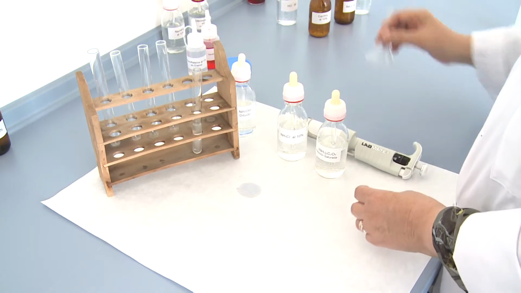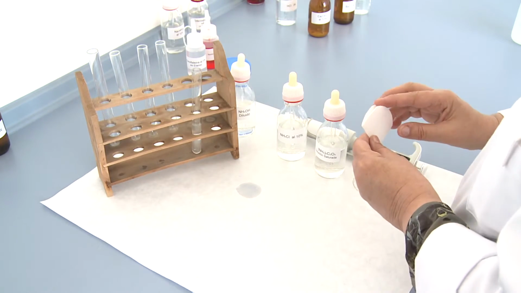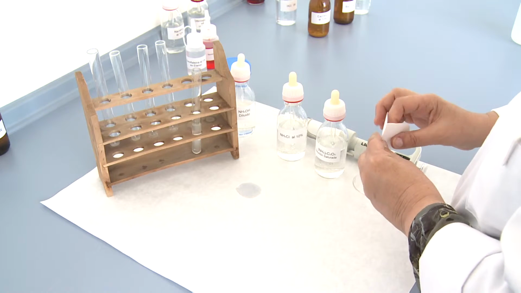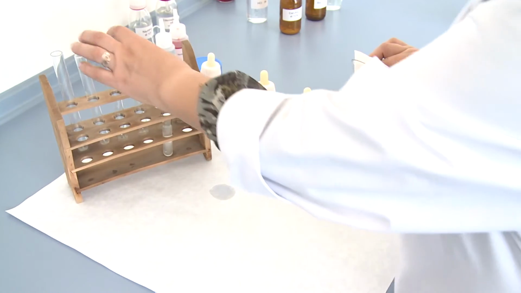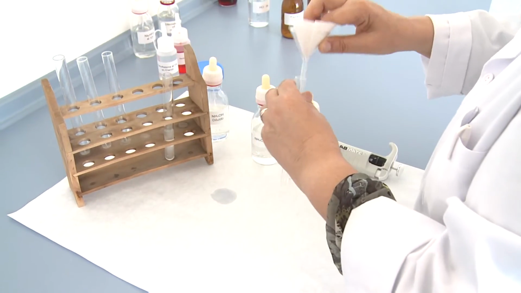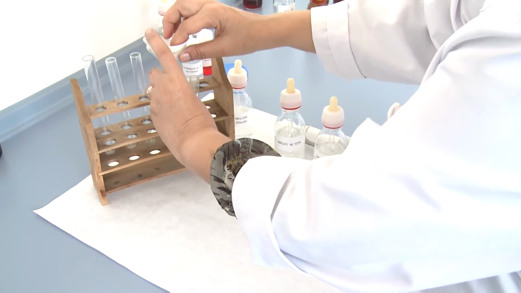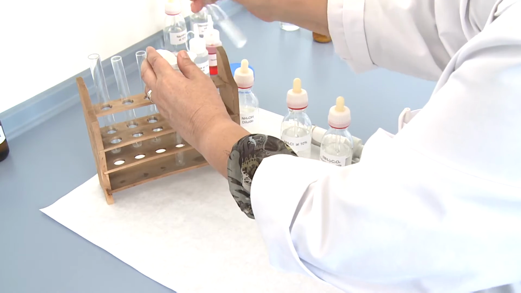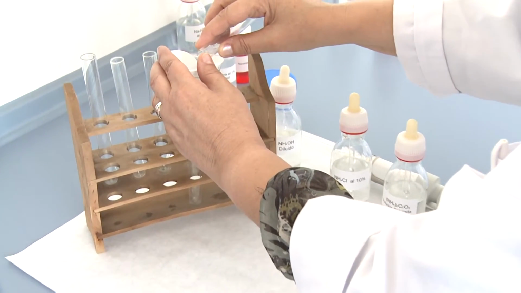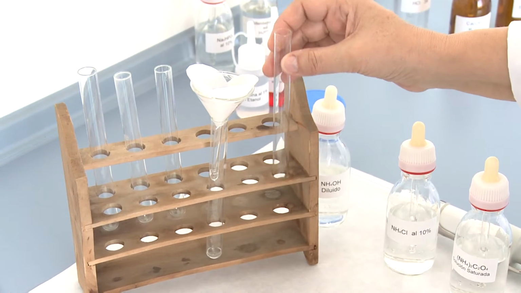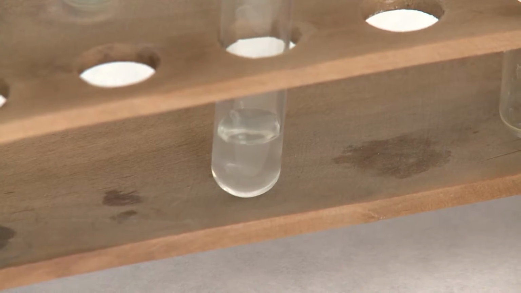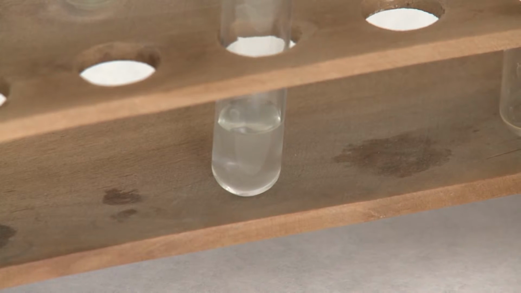Research of magnesium. We filter the precipitated calcium assay, and the filtrate is then collected in a test tube. We add some milliliters of a solution of the sodium phosphate at 10% to the filtrate.